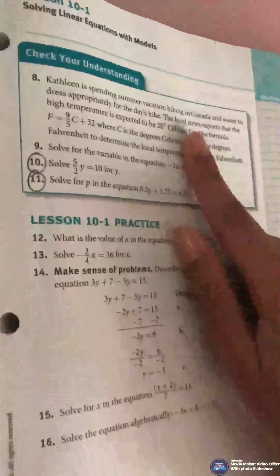Let's move on to the next page now. So we are at page 123, activity 10 and lesson 10-1. So let's start with problem 8. Check your understanding.